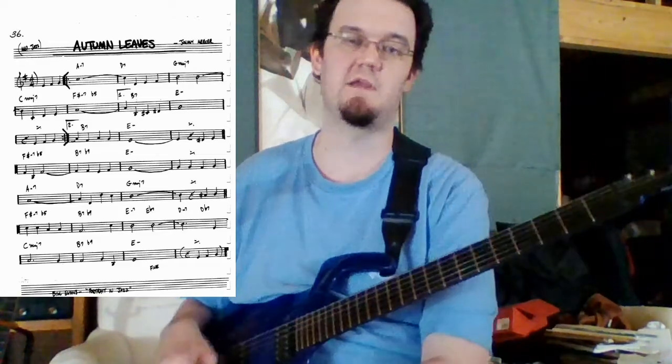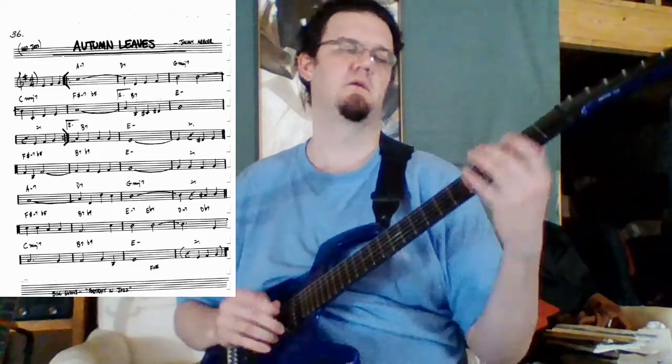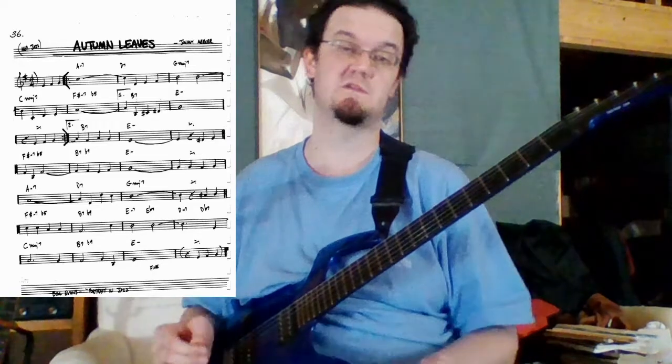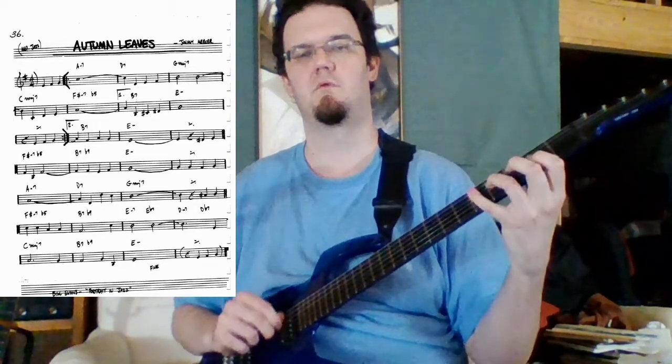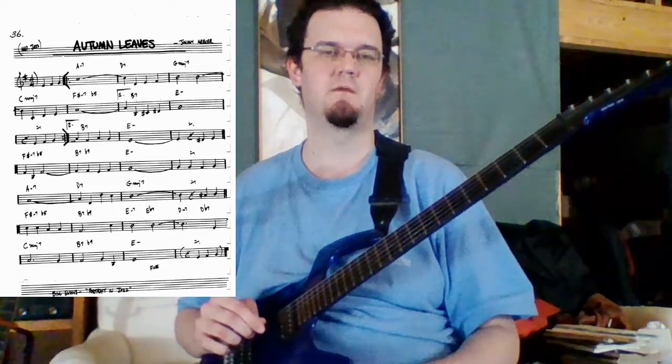So that's playing it super square, right on the beat. But that's how you learn the basic structure. That's how you learn the bones of the song, the bones of the melody. And once you have that down, you have that steady at a decent tempo, and it doesn't have to be fast.